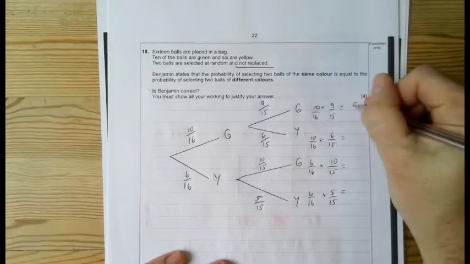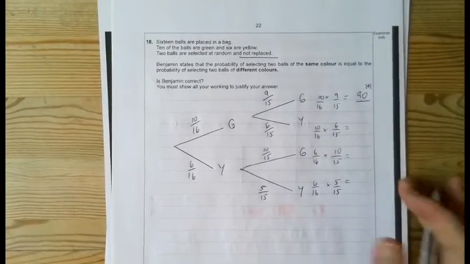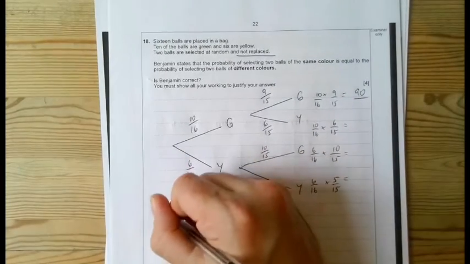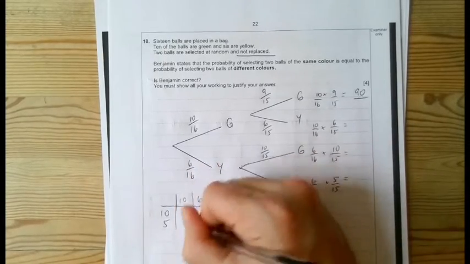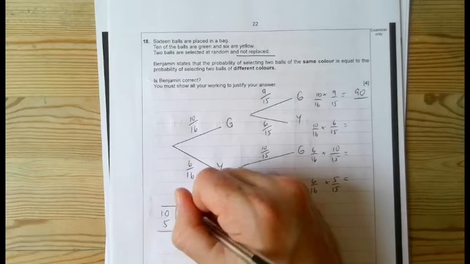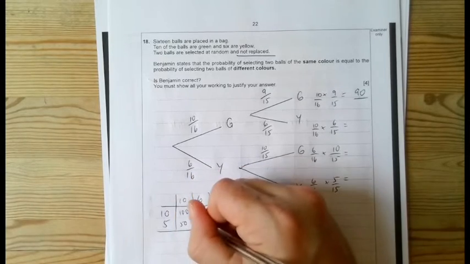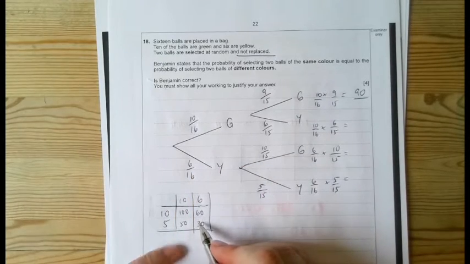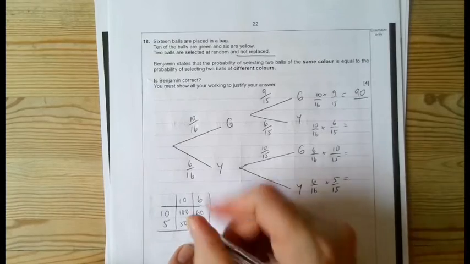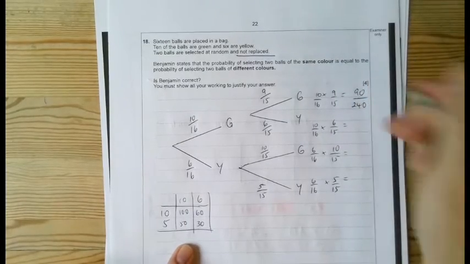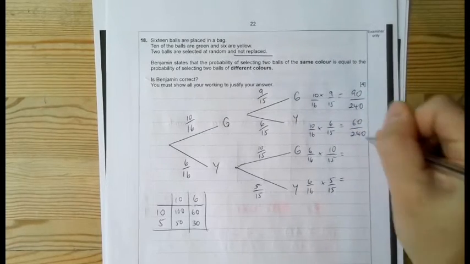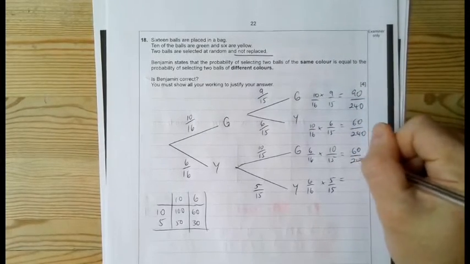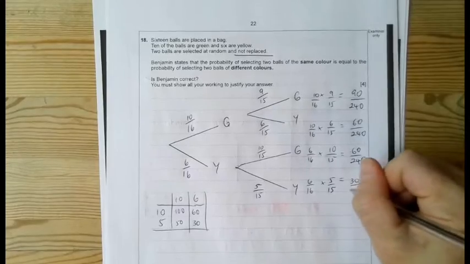10 times by 9 is 90. 16 times by 15. If you're unsure, go and do something like splitting them up. 10 and 5 times by 10 and 6 and work it out that way. So we've got 100 and 50 and 60 and 30. That comes to 190, 240. So 240 there. And you can leave it as that. You don't need to cancel that down. This would be 60 over 240. This would be 60 over 240. And then this would be 30 over 240.